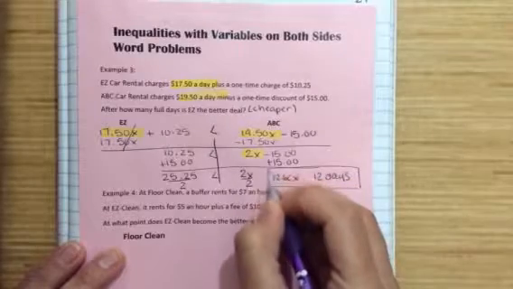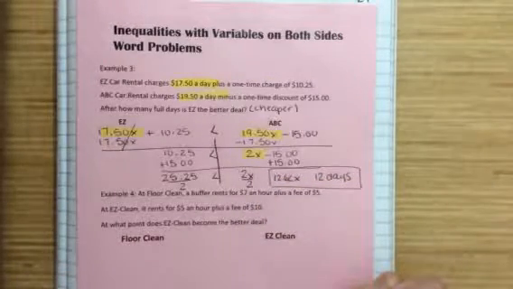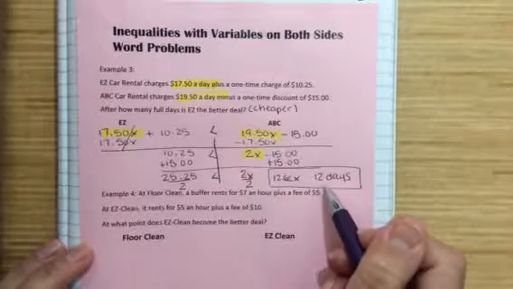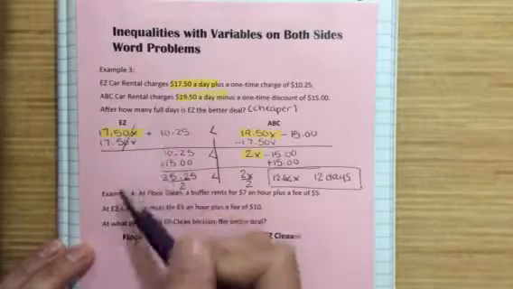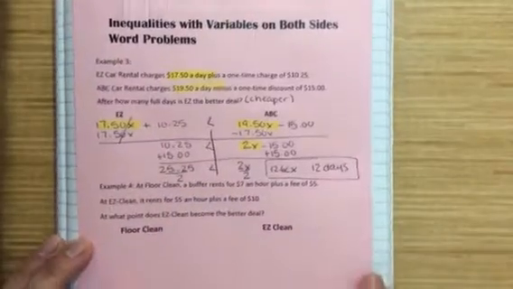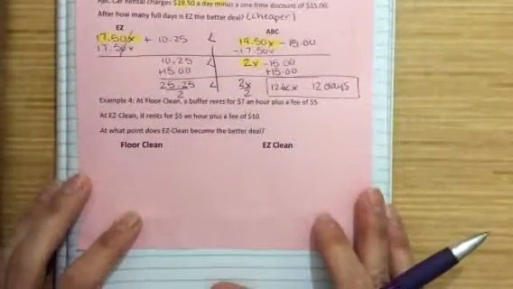This is our answer. I went ahead and rounded down because it's asking for how many full days. Okay, let's look at our last example.